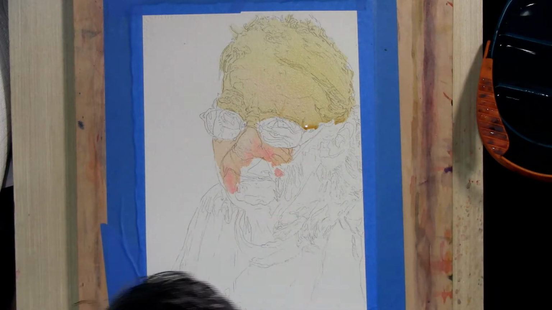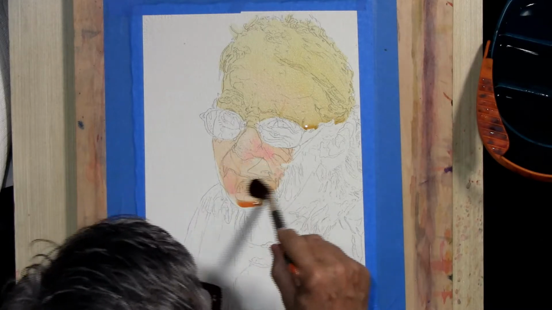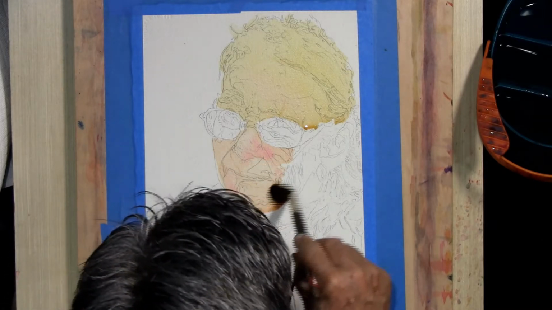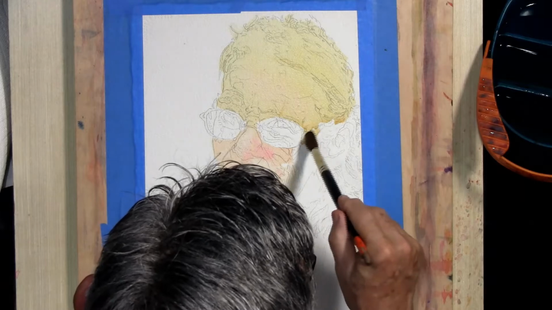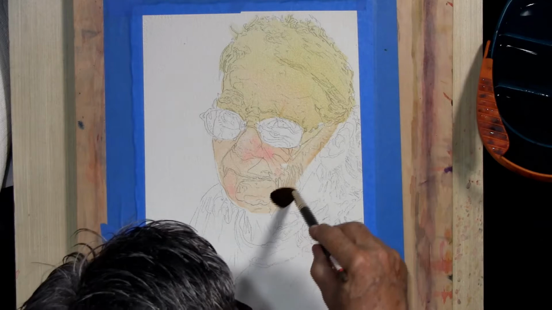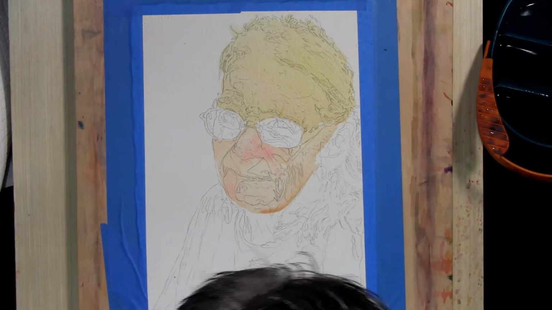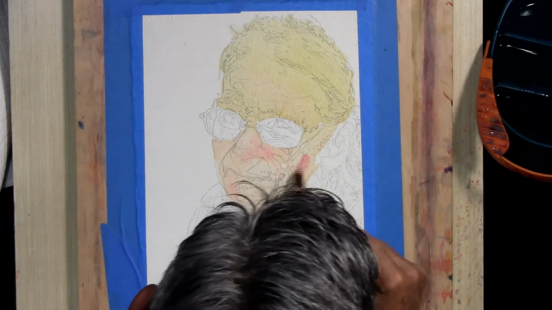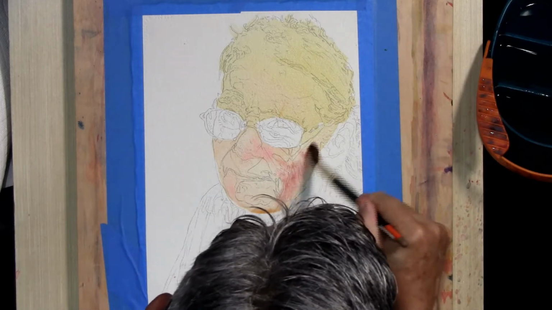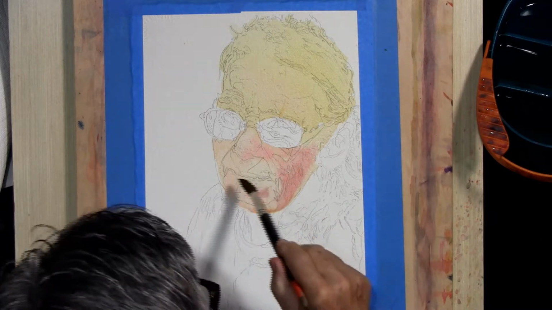You can always make it darker later on, but it's pretty hard to make it lighter. You guys already know all that. So I've put in some variations of colors here and there, just to set me up for a successful painting, I hope.